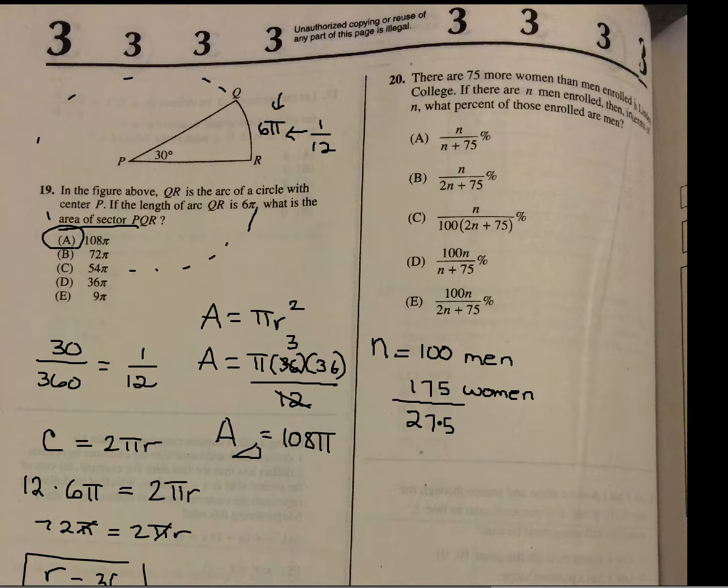So if I want to figure out the percentage of men, I would take 100 and divide it by 275, and it would end up being 36 point something percent. I just rounded it to 36%.